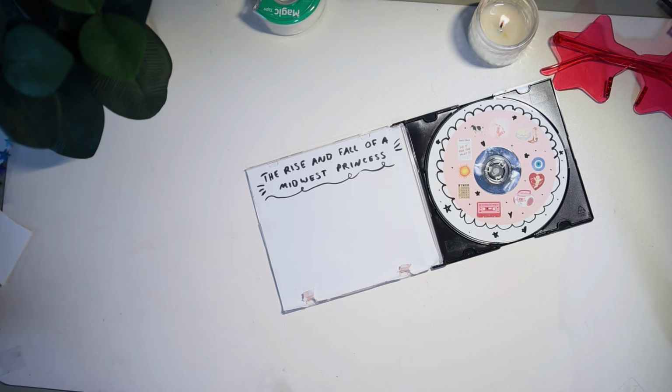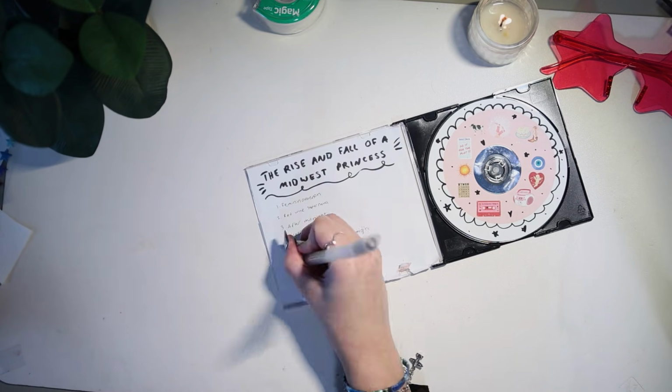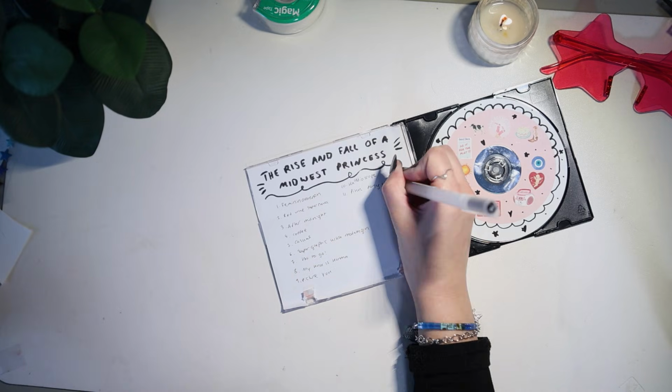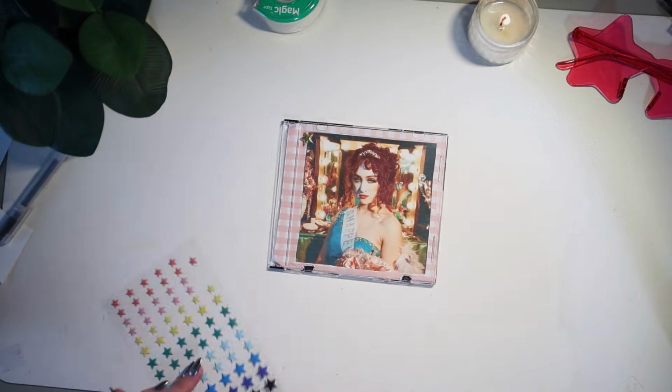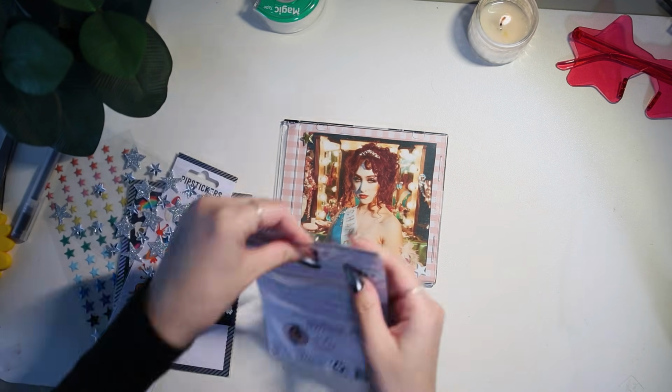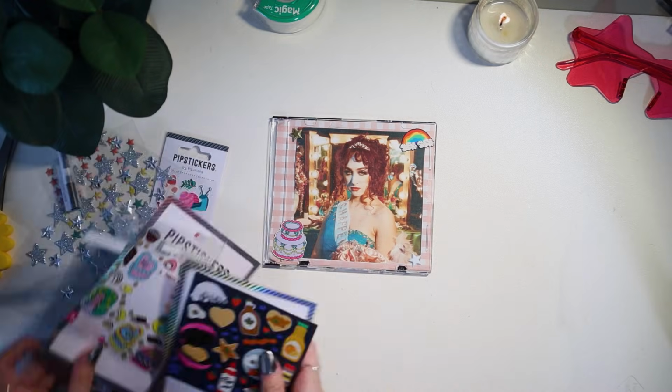And also, if you're wondering what CDs I'm burning today, I was burning The Rise and Fall of a Midwest Princess by Chappell Roan. I also burned Abbey Road by the Beatles, and I also burned A Fever You Can't Sweat Out by Panic! At the Disco. So that really shows my music taste there, and also partially my audience, you know, the gays, theys, and old souls, I guess we could call it.